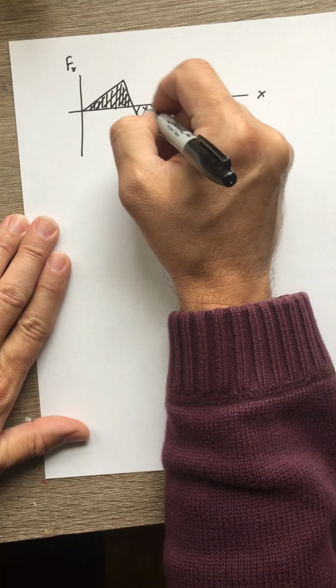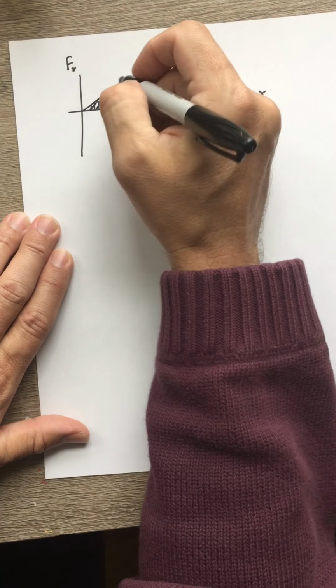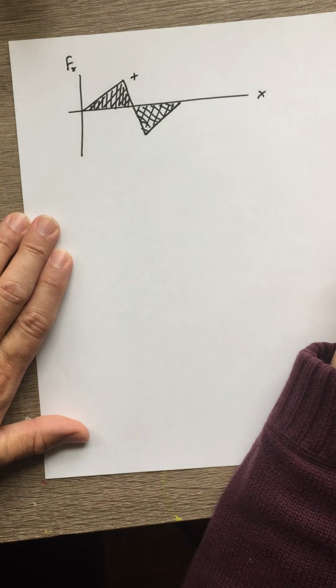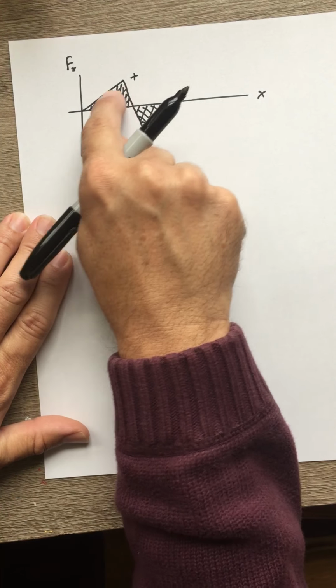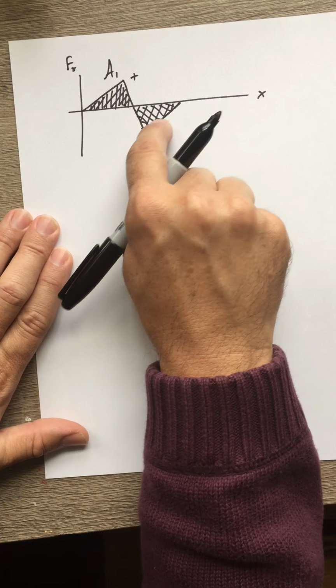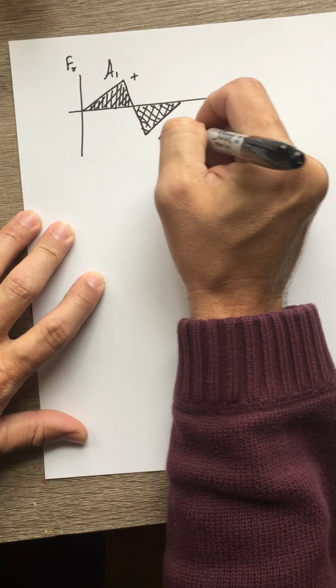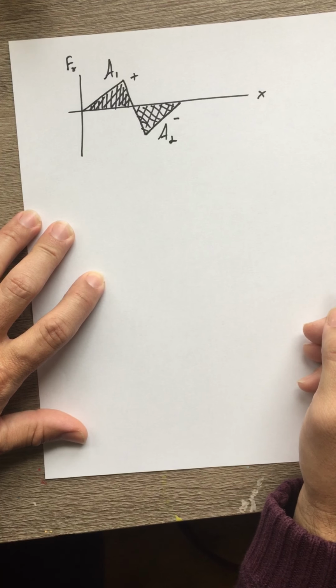There's nothing wrong with that. But in this case, I can probably just say, all right, this is doing some sort of positive work here. In other words, underneath the curve here, I've got some sort of area 1. And underneath this curve, it's above it, I've got some sort of area 2, but I can see that that's doing negative work.